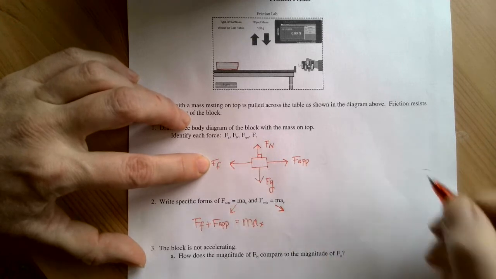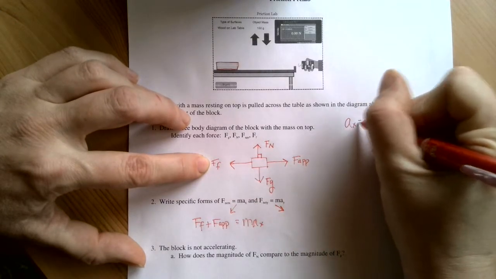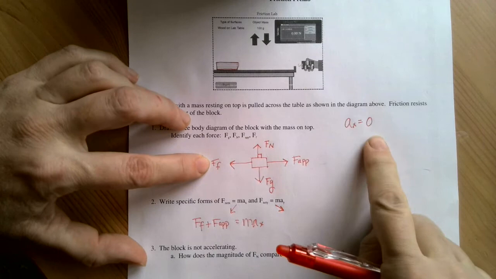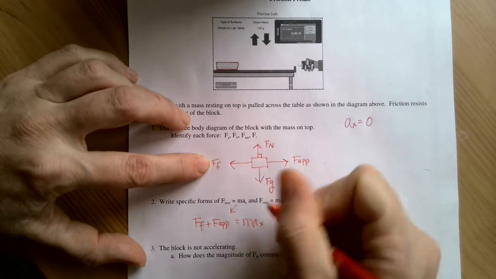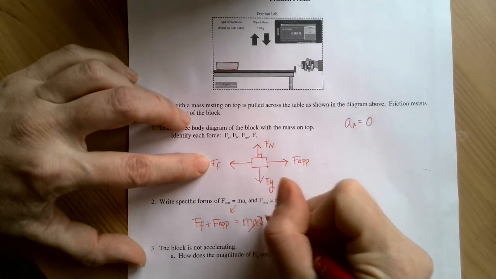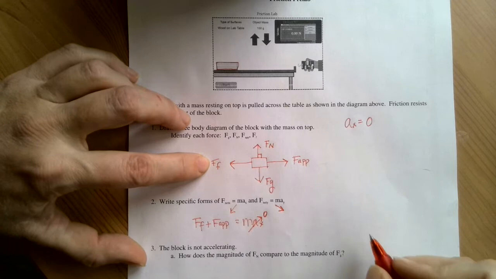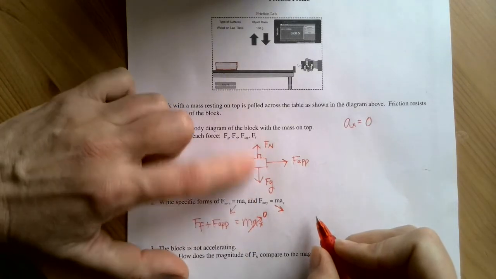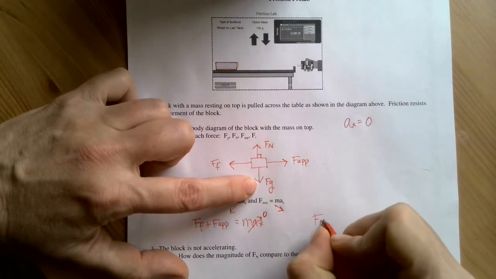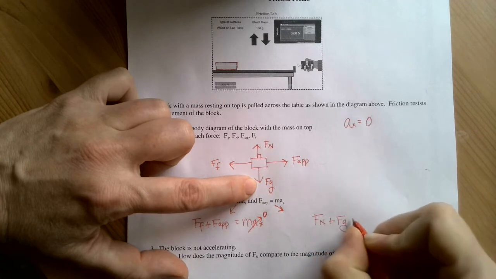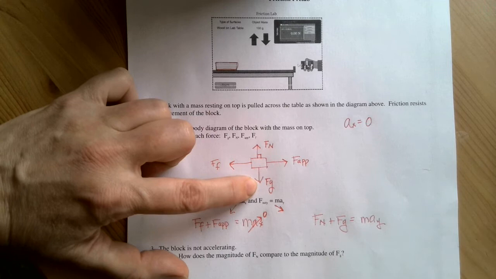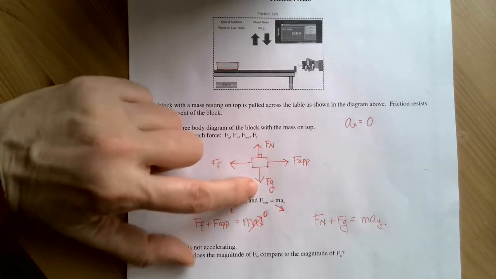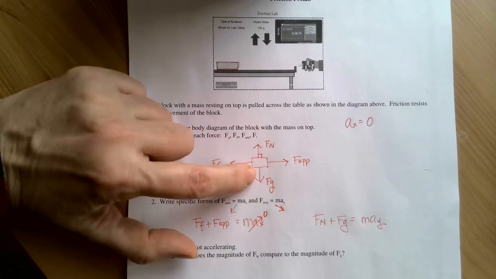Now, because it's either moving at a constant velocity or it's not even moving at all, this is not accelerating. And it says that right down here, okay? That's because the way this lab is conducted. Similarly, in the y direction, I also have two forces, a normal and a gravity. And notice I'm summing up the forces, but I certainly expect when I put numbers in that anything down or left would be negative. I usually wait until I put the numbers in.